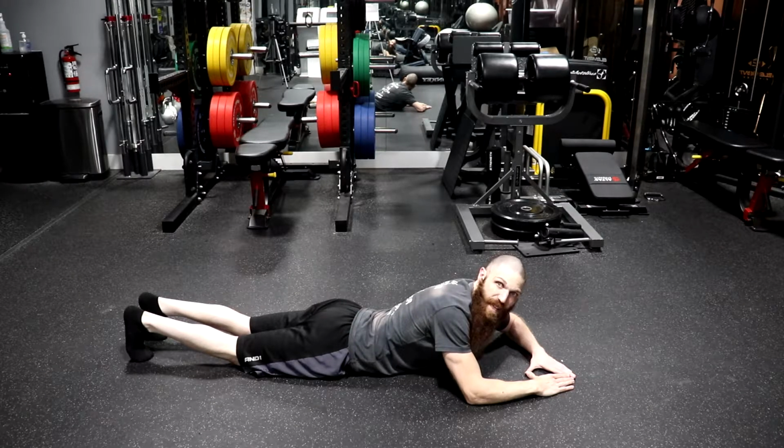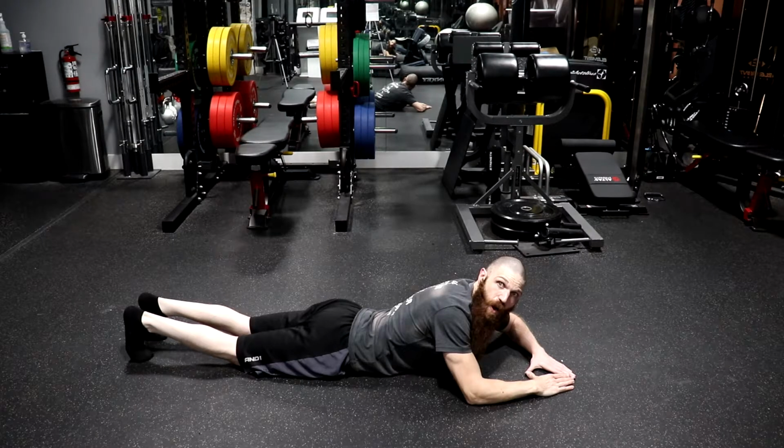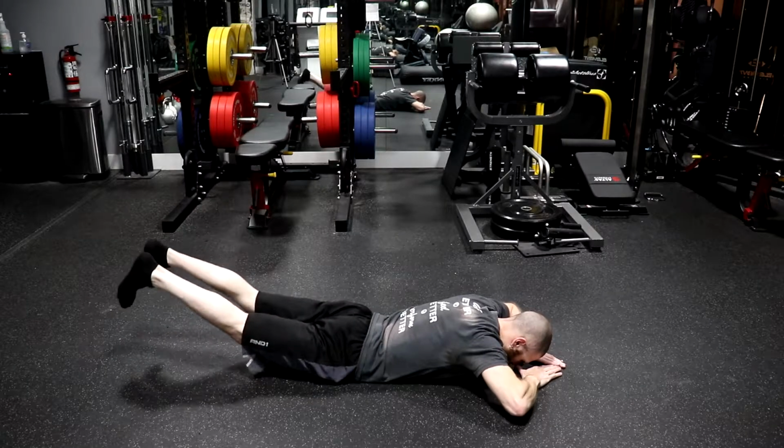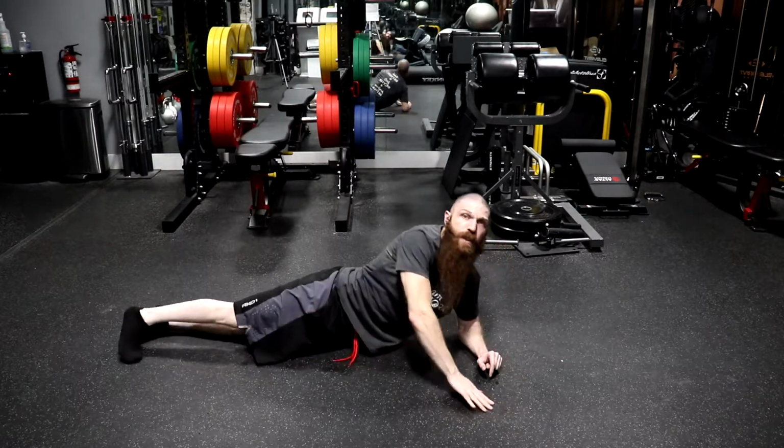Then, in terms of the principle of action for this exercise, what we want to do is go into as much lumbar extension as possible. So we want to try and raise our feet, hips off the floor. And this is the strengthening exercise for the longissimus muscle, and more specifically, the caudal fibers.